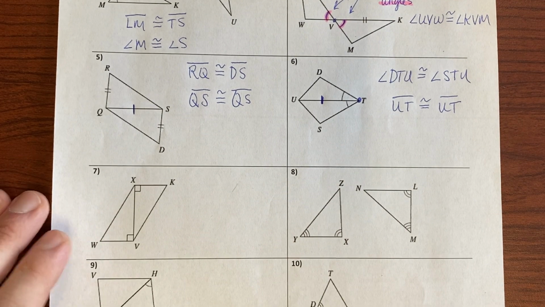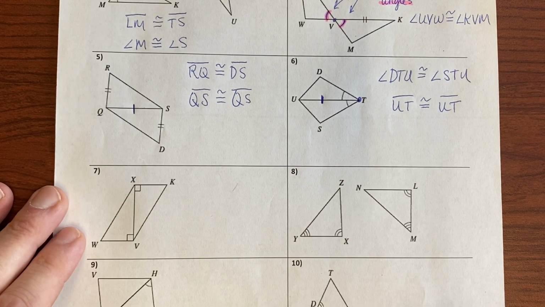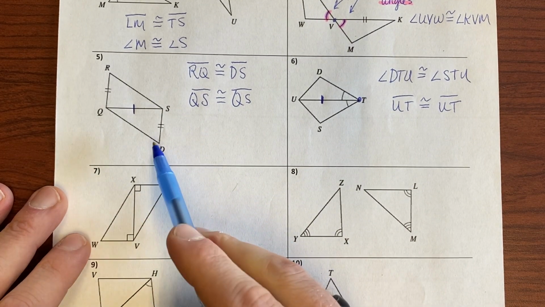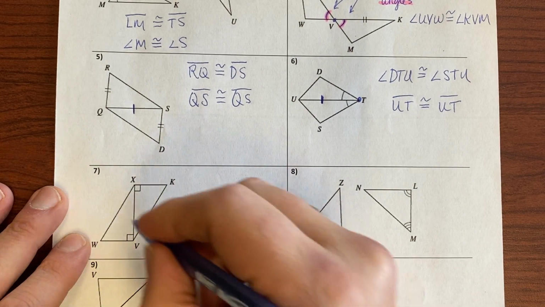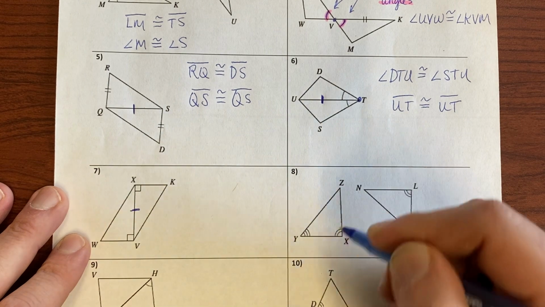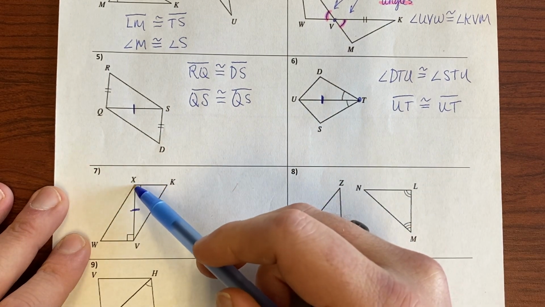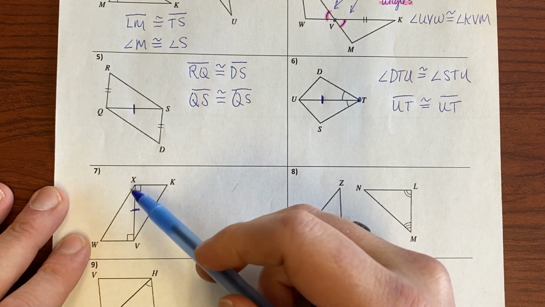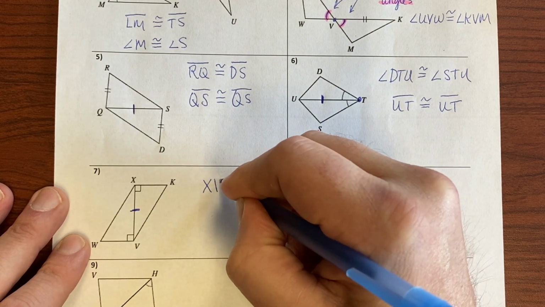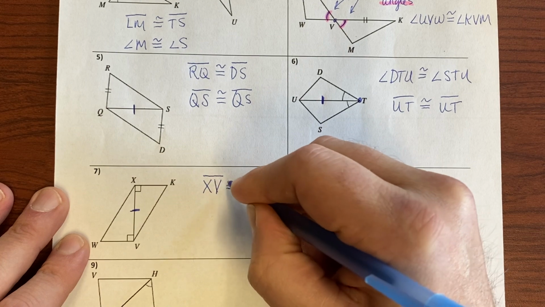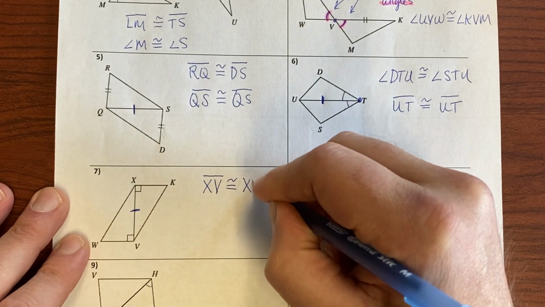Let's take a look at number 7. On problem number 7, similar to number 5 and number 6, I have this shared side down the middle again. So I'm going to add a tick mark. And again, you can call this segment XV or segment VX. So I'm going to say segment XV is congruent to segment XV.